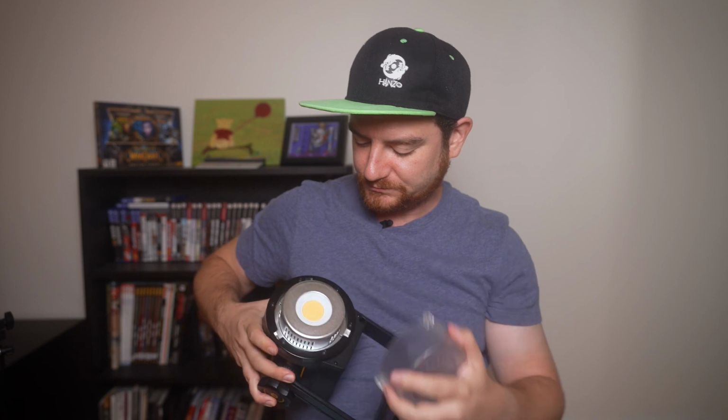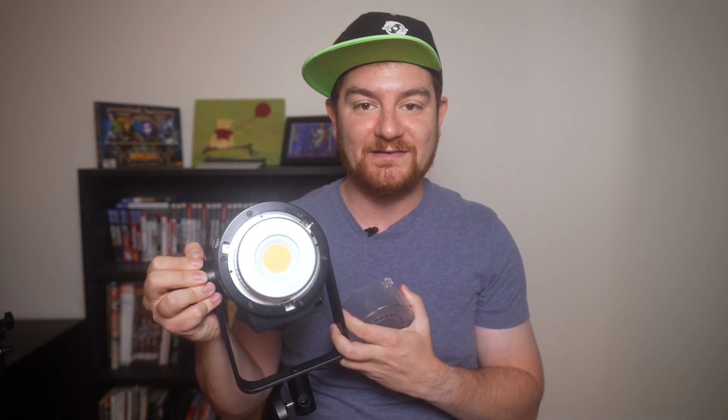So this over here is what's called a cob light. These lights are definitely a lot more powerful than LED lights. They also require a lot more diffusion because as you can see, this light has all of its LEDs kind of really crammed into a very small circuit board. So this is optimized for power, not for softness. You absolutely need a modifier on this.